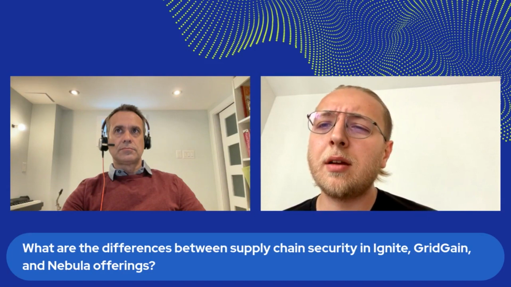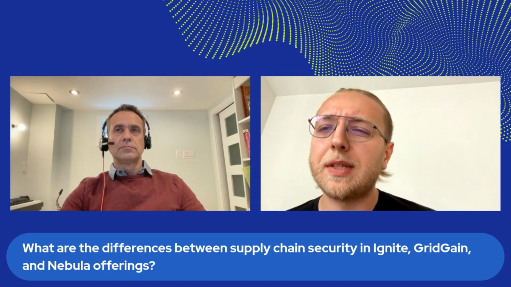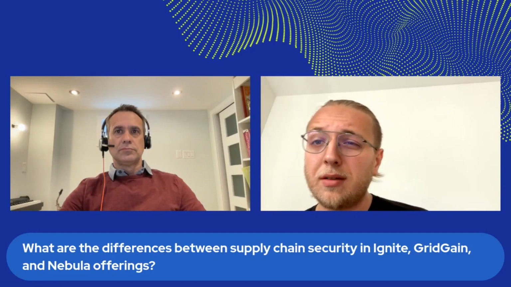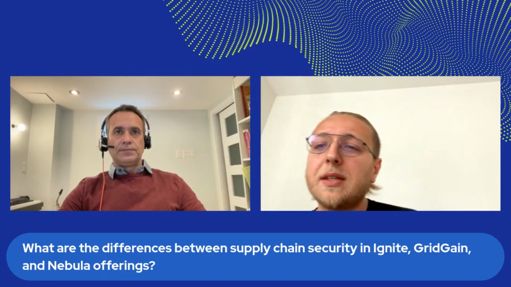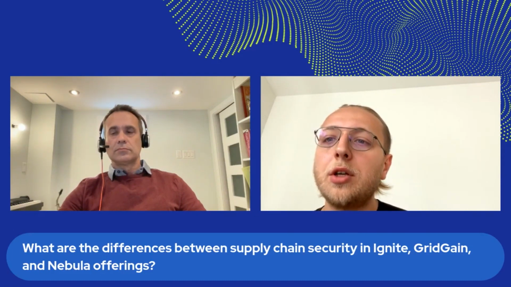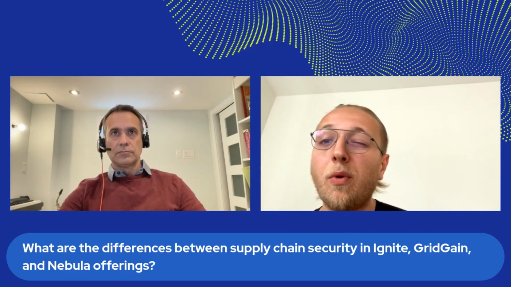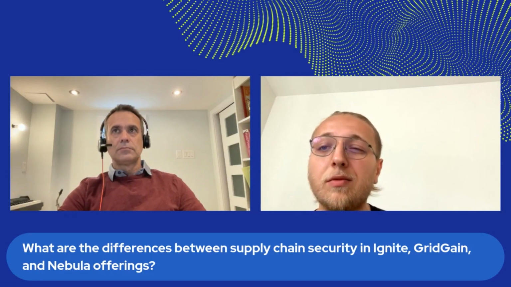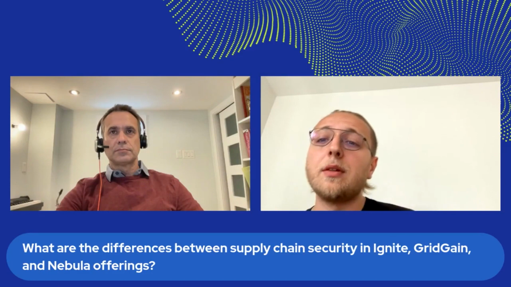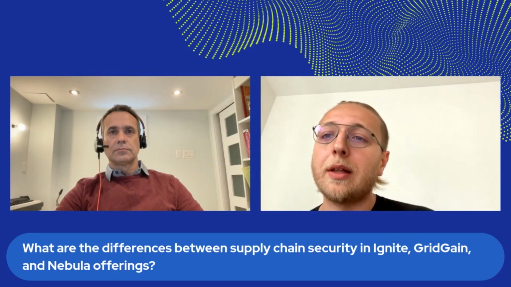Is it meaning the supply chain like a business vertical? If it's about business vertical, then I would imagine it is for Ignite and GridGain as middlewares, and for Nebula as this middleware being on the cloud.